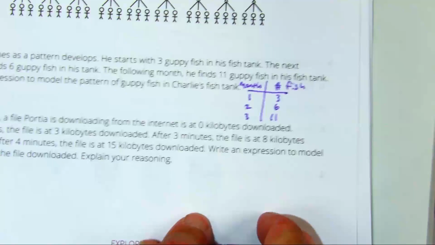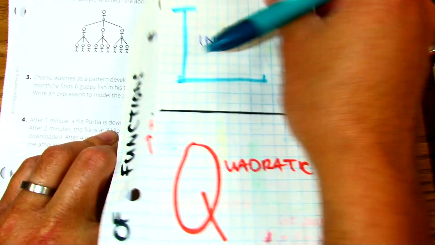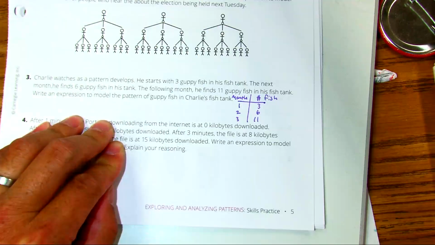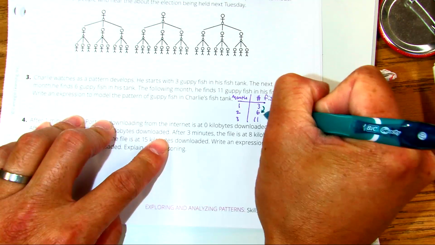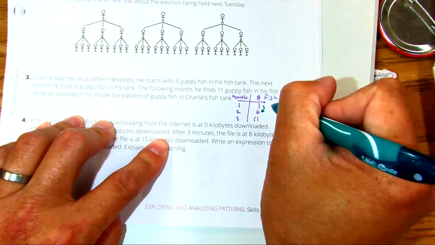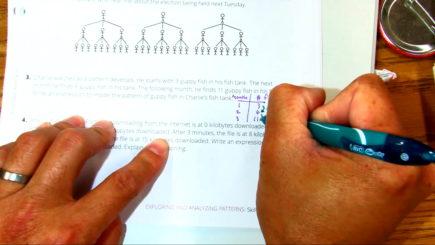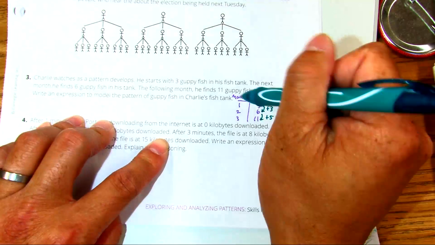So this is where your graphic organizer comes into play. The question is, which family is this? Linear, quadratic, or exponential? Well, to determine that, I have to think about how do I go from 3 to 6? Plus 3. How do you go from 6 to 11? Plus 5. Okay, I want to go backwards.